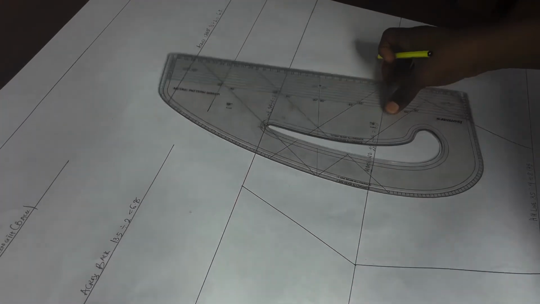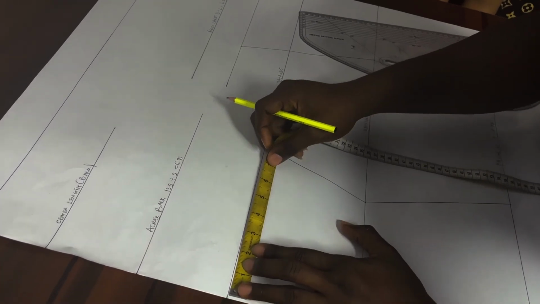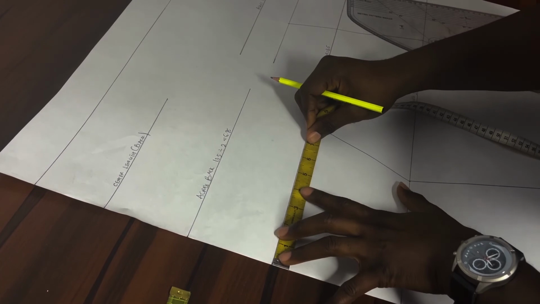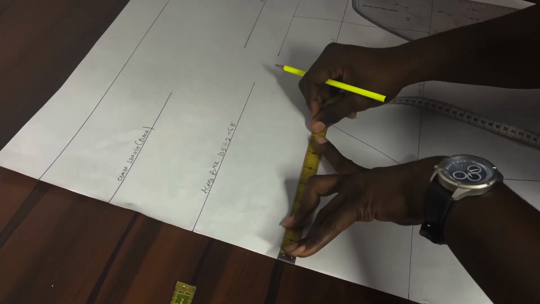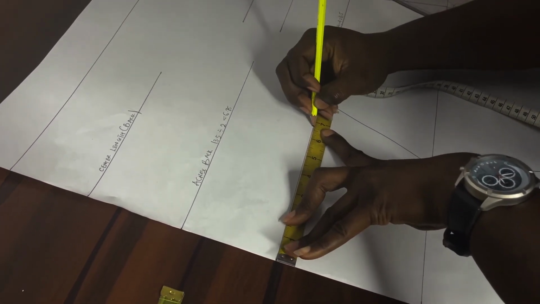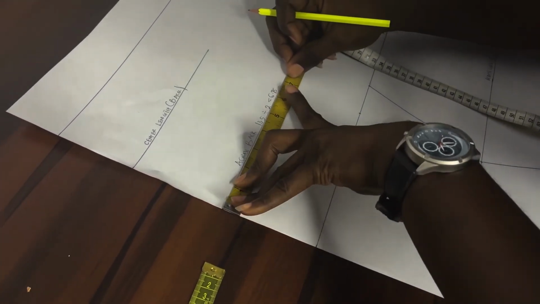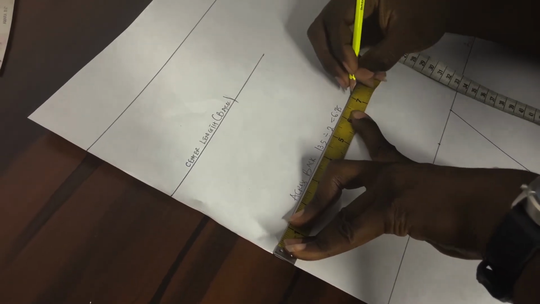Okay, so for our cross back, we have 6.75. Now we are bringing it down to this bust line also. This 6.75, we impute it here, and we also impute 6.75 at the across back.